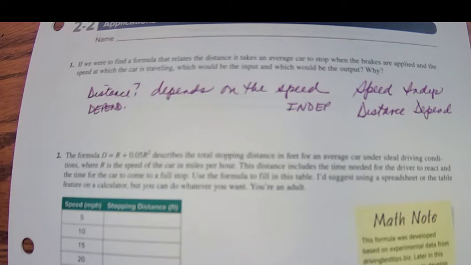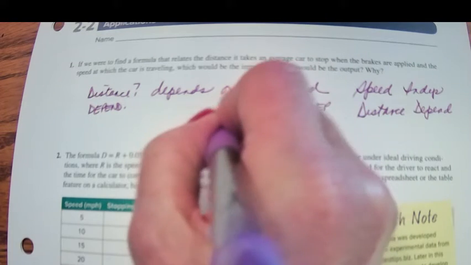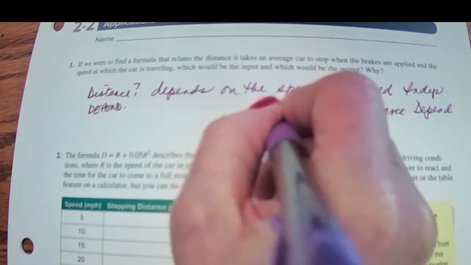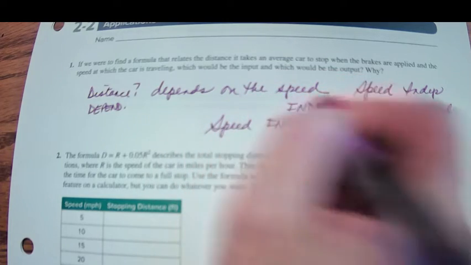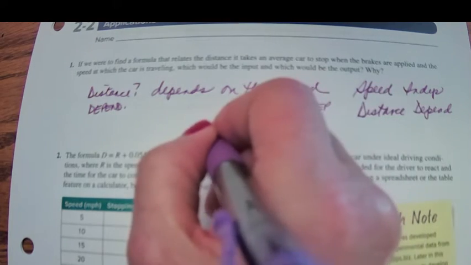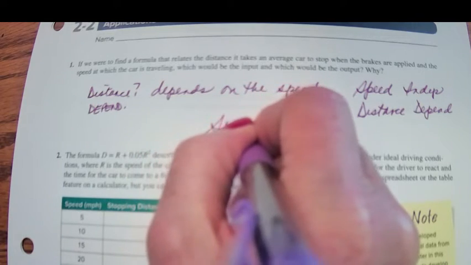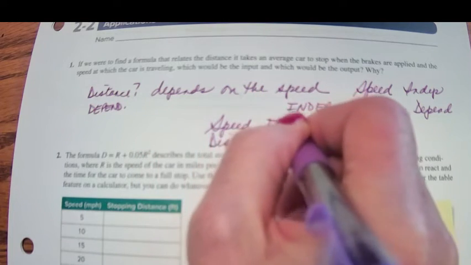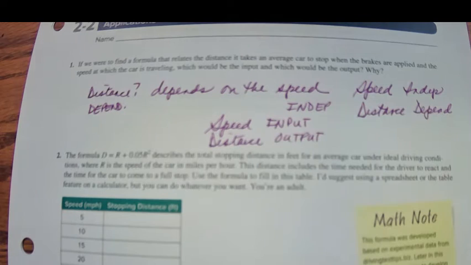So the input would be speed. You input, you tell me how fast the car is going. The output, the result, the final calculation would be the distance. So speed is the input. You say how fast the car is going, and the distance to stop is the output, the resulting calculation.